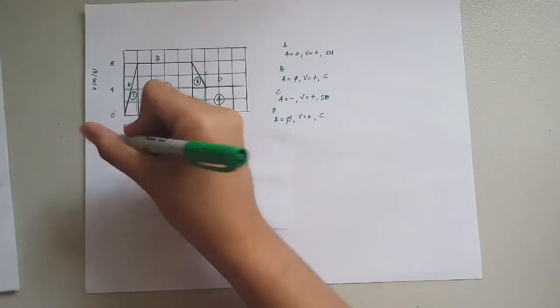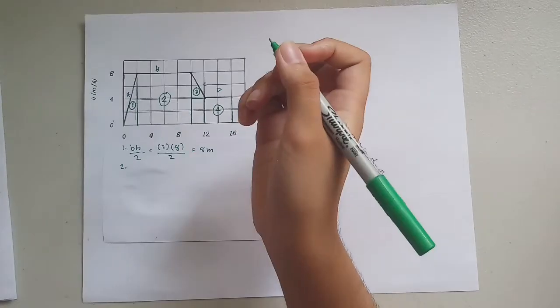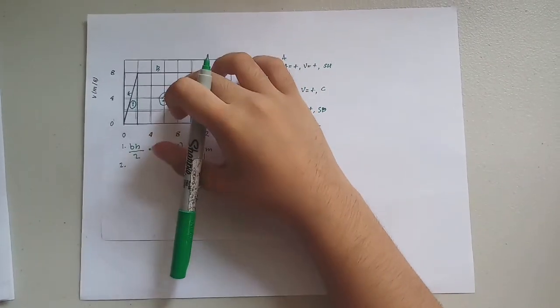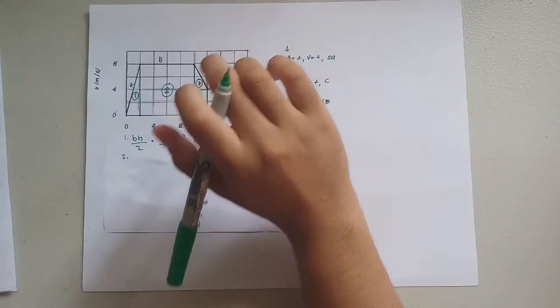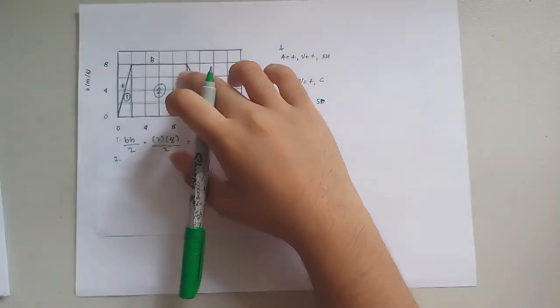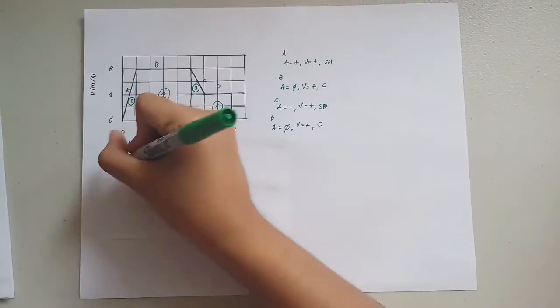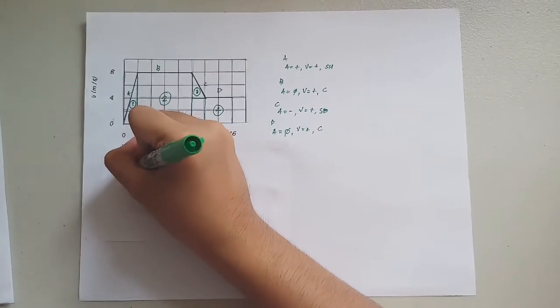And in number 2, you will see that the shape is a rectangle. So you will use the formula of the rectangle, length times width.